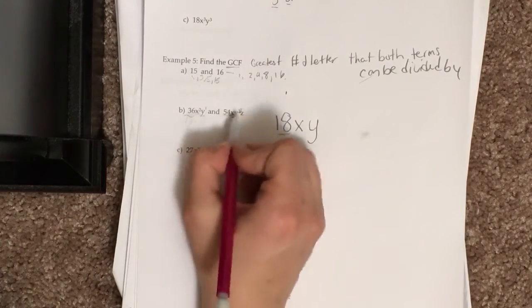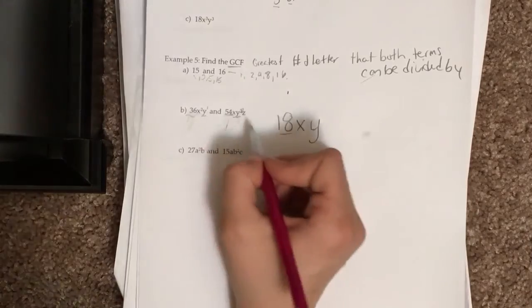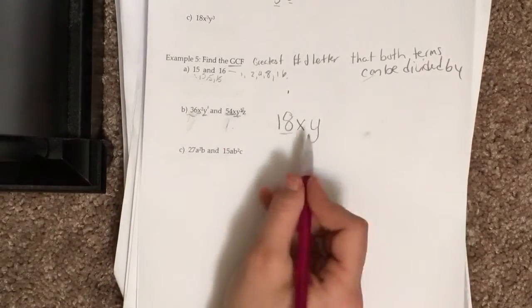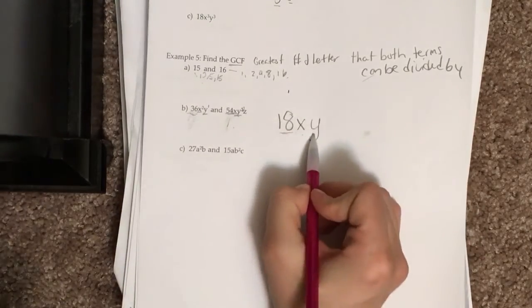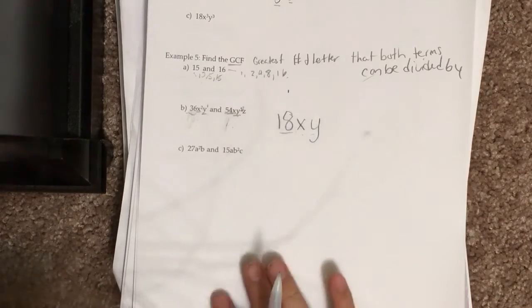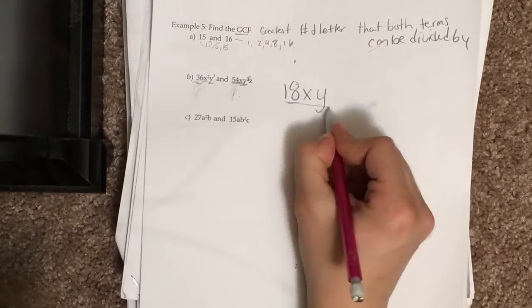If we look at this, 18 is the greatest common factor for the coefficient. And then again, we decide how many x's do they have in common and how many y's do they have in common. And our greatest common factor would be 18xy.